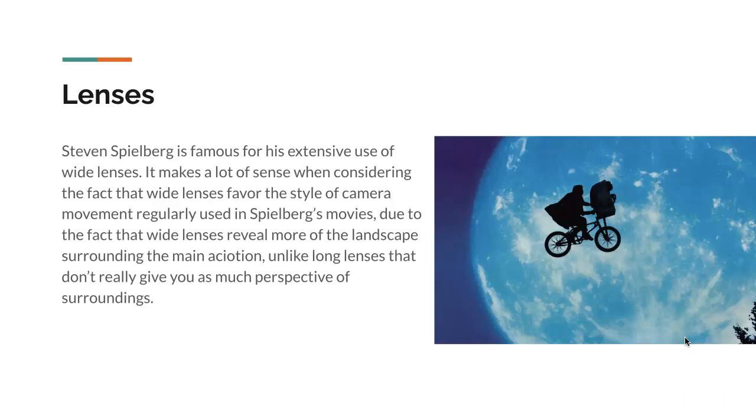And when I heard wide lens, I immediately went to the shot that was in E.T. that showed him riding the bike with the moon in the background. Just an absolutely flawless shot of a wide angle with the moon in the shadow. It was just a perfect shot for the wide lens.